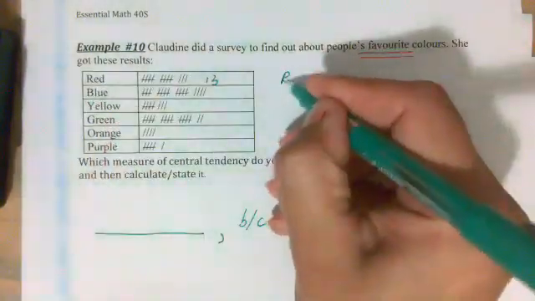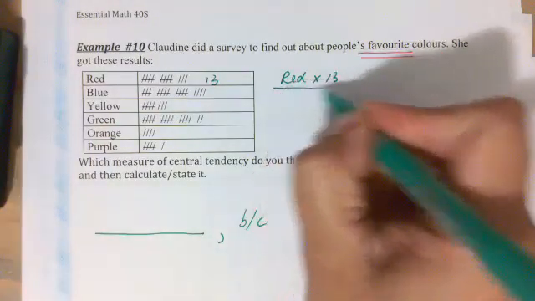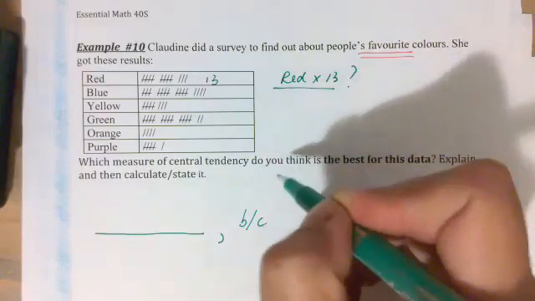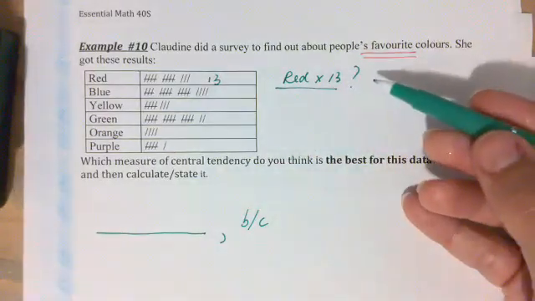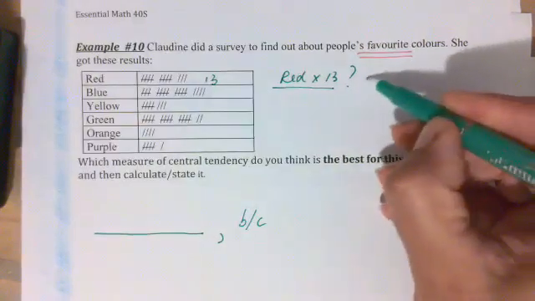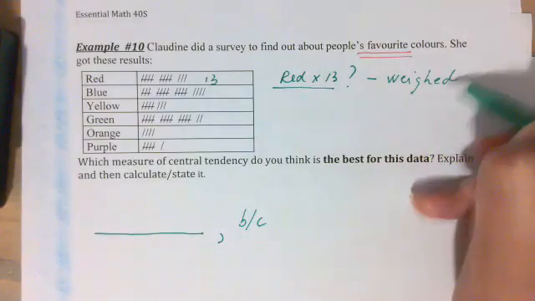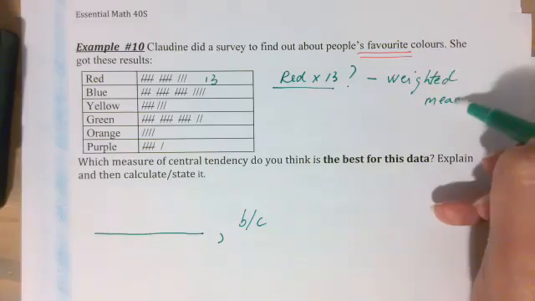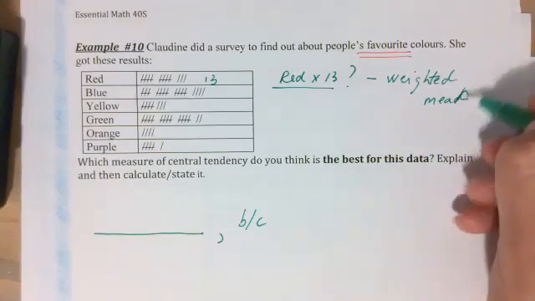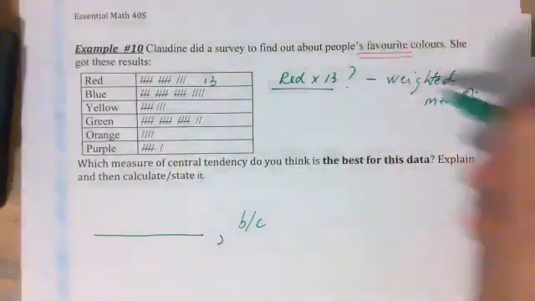How are you going to multiply red times 13? Because the weighted mean calculation requires you to plug something into the calculator. I see now. You see now, right? So not weighted mean.